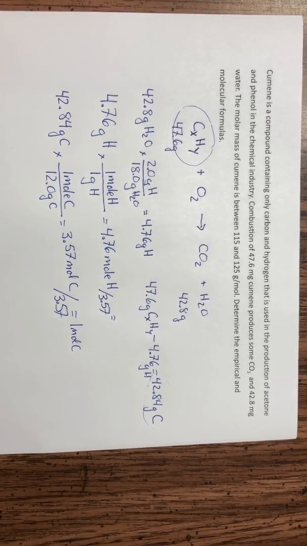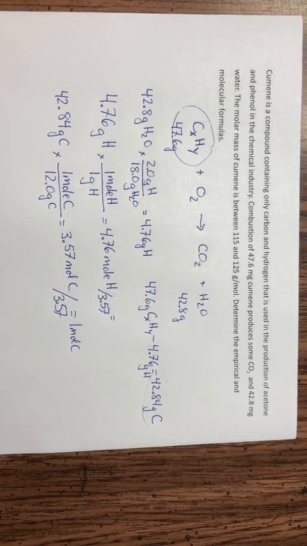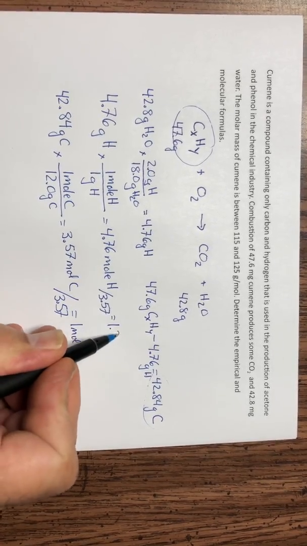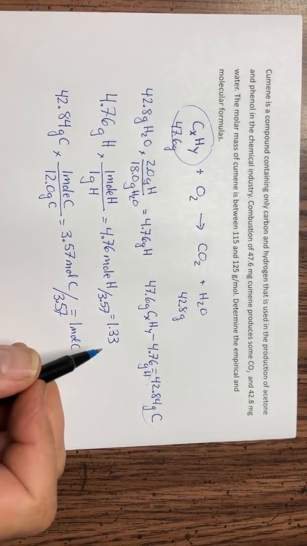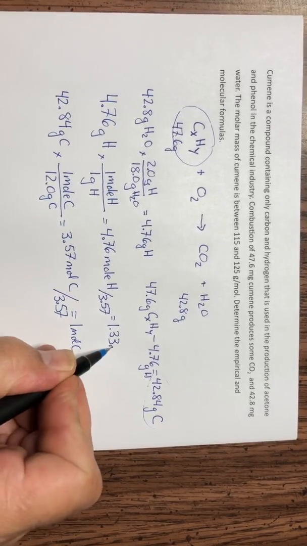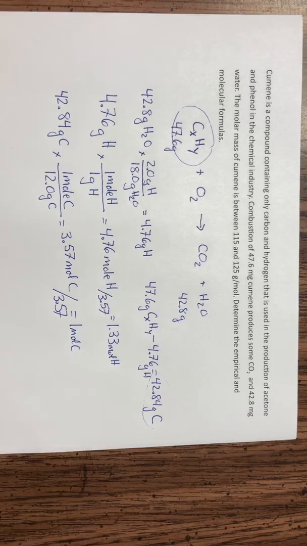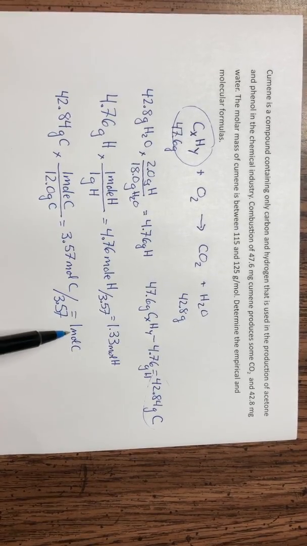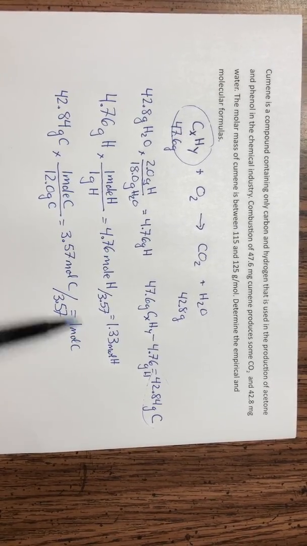4.76 divided by 3.57 comes out to 1.33333 repeating moles of hydrogen. So my carbon is in a 1 to 1 1/3 mole ratio with hydrogen.